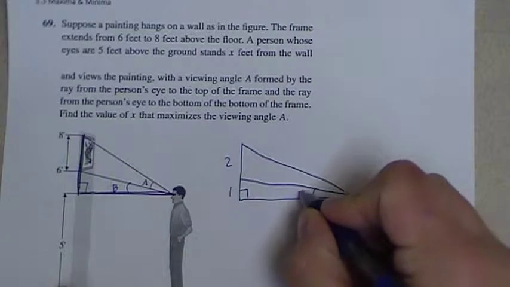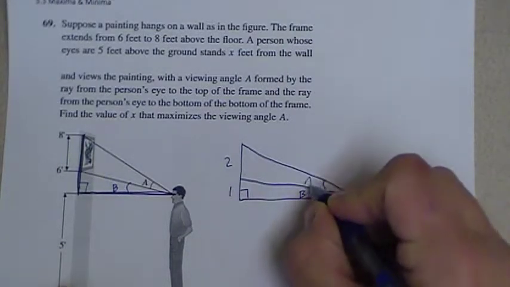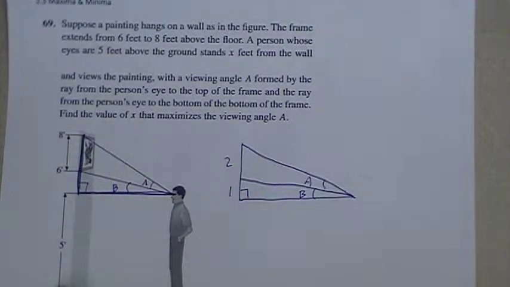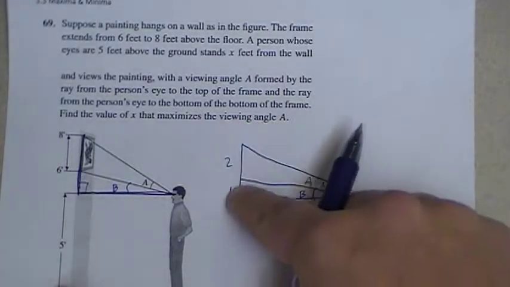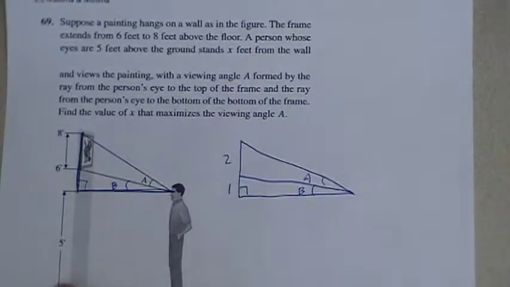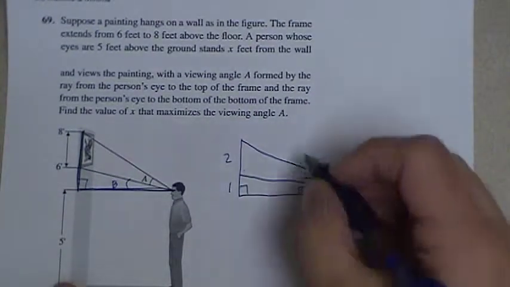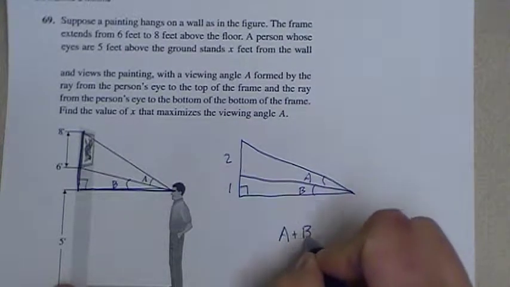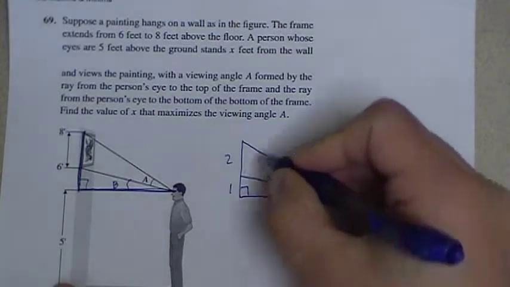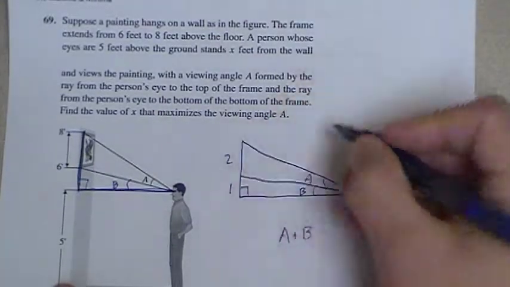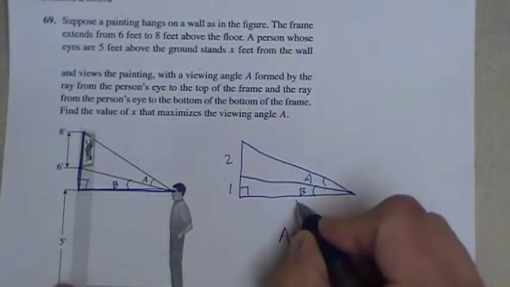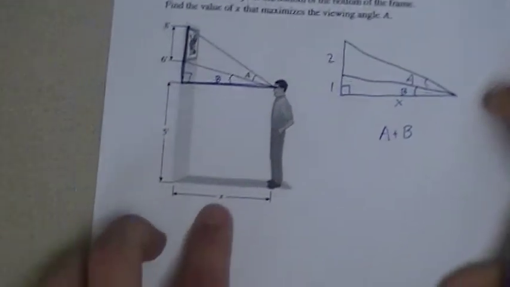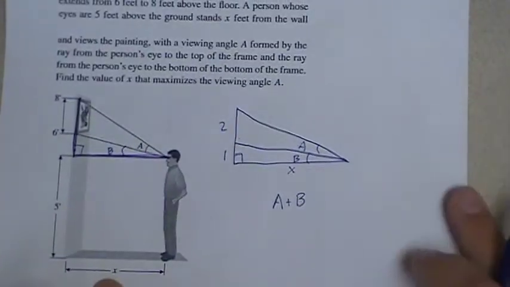We called this the angle B, and we were told that this was going to be the angle A. If I look at this big outer triangle here, this big angle, which is going to be A plus B, can be related to this side and the distance this person is going to stand from the wall, which, remember, was X.